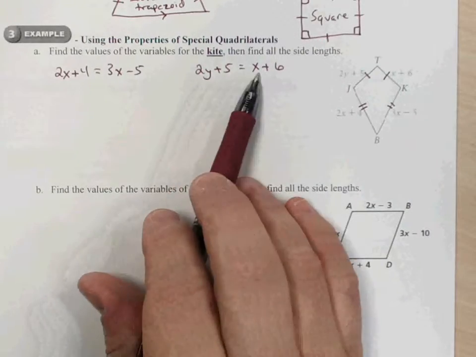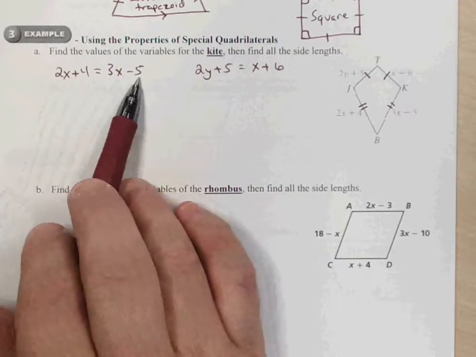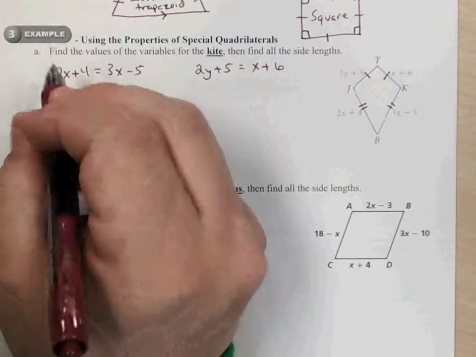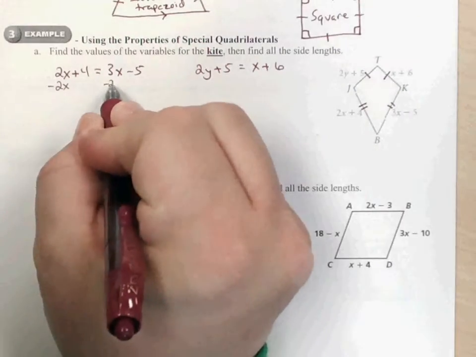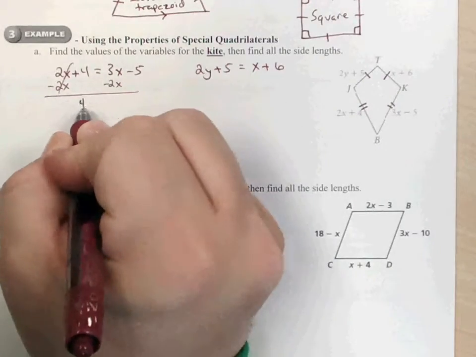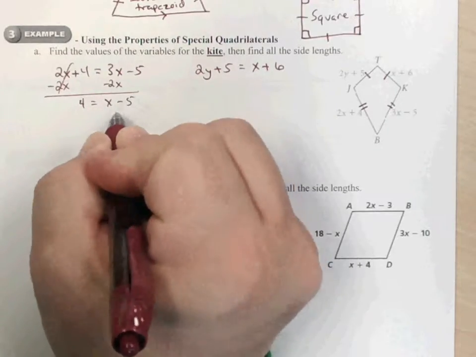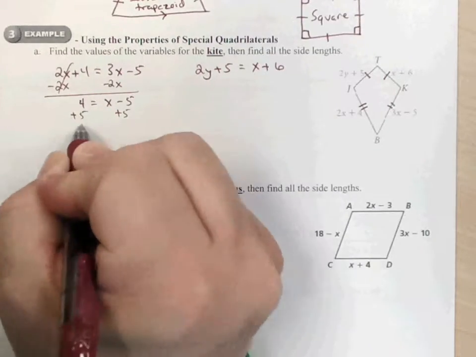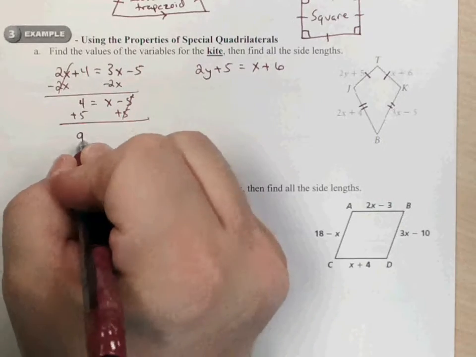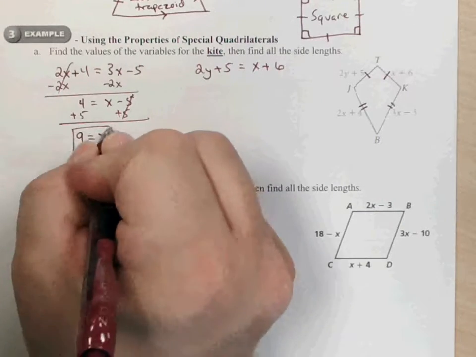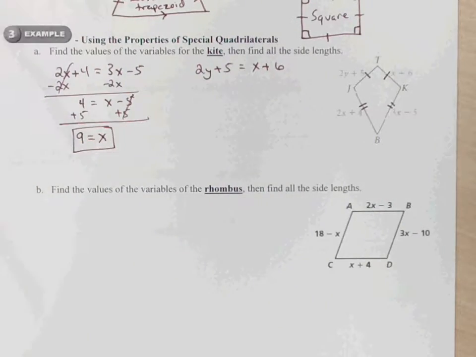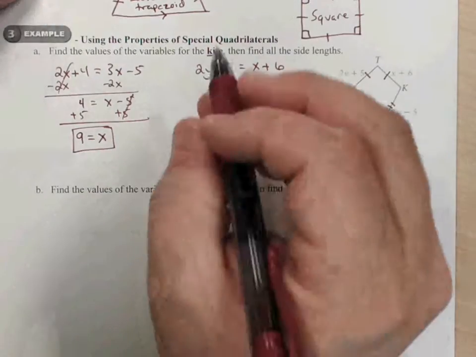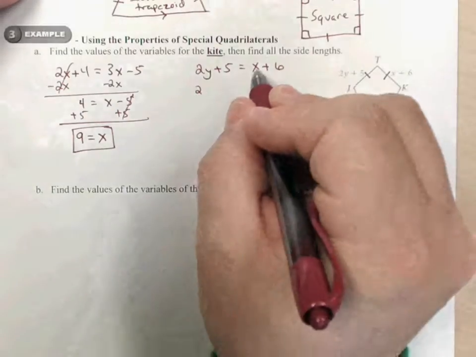Now, since this one has x's and y's in it, let's go over here first and let's solve this for x. So let's subtract off 2x. We're going to add 5. So x equals 9. Since x is equal to 9, let's go ahead and plug it in.